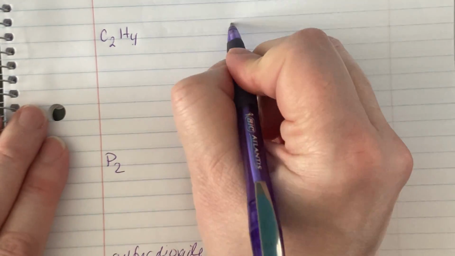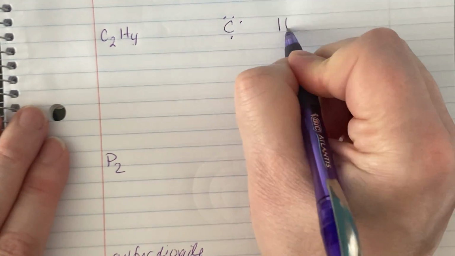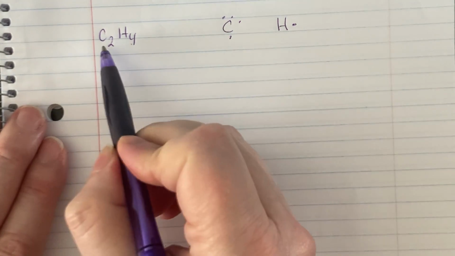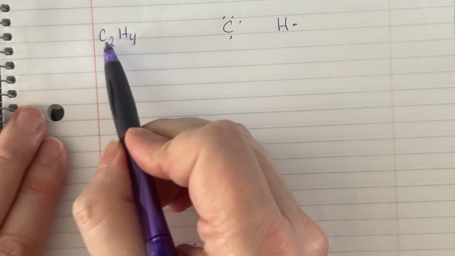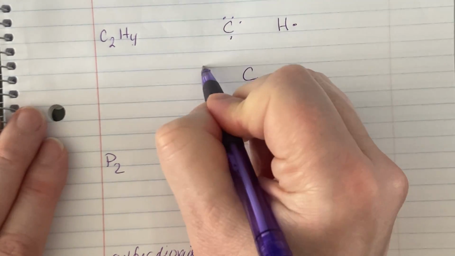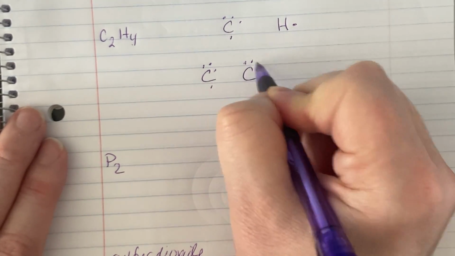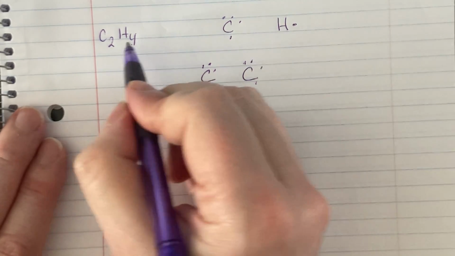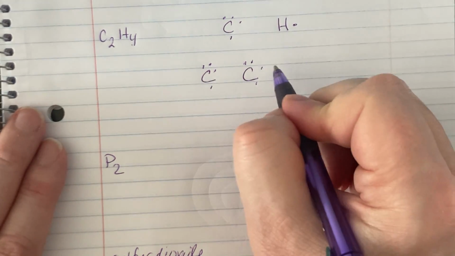All right, our next guy, C2H4. This guy's weird. I have carbon and I have hydrogen. So what's my central atom? Well, in this case, the carbons are going to share that central position. So you still are doing the same thing. They're just in a sharing rule. And then we have 4 hydrogens.